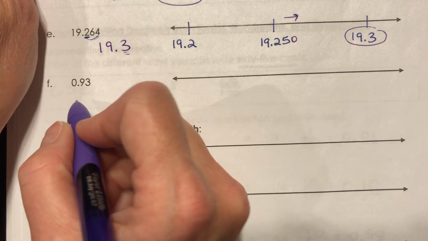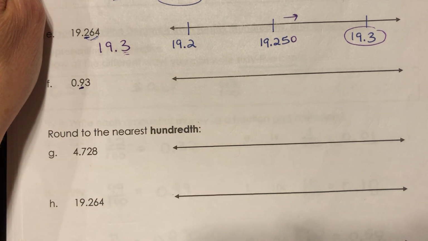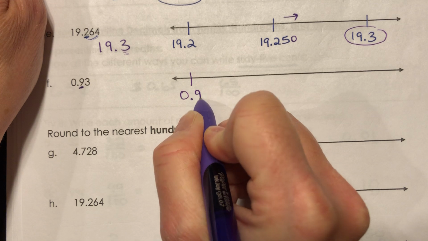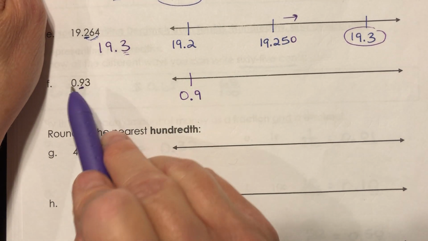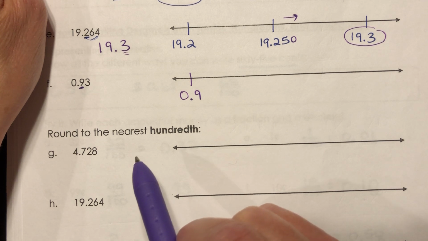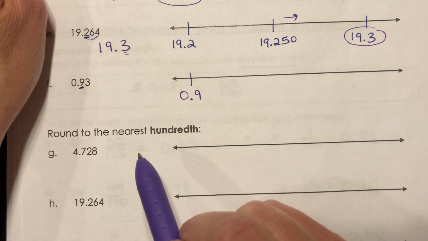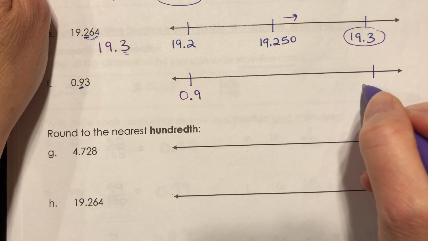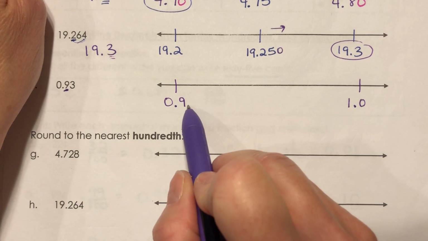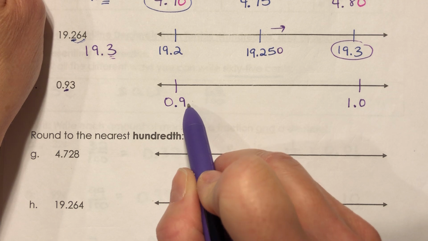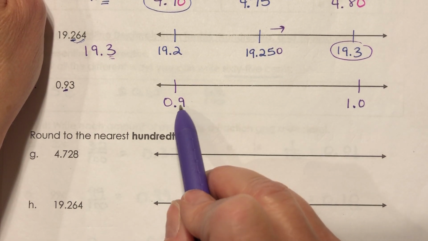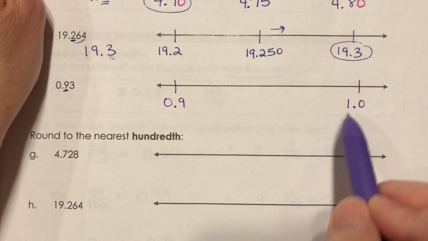Okay, last one of these. This 9 is in the tenths place. So I'm going to start off and write my 0.9. If I added a tenth to 0.9, where would I end up? Yeah, if you said 1, you're right. And think about this. If you had 90 cents and you added 10 cents to it, wouldn't you now have $1? So if you add a tenth to 0.9, you would get 1.